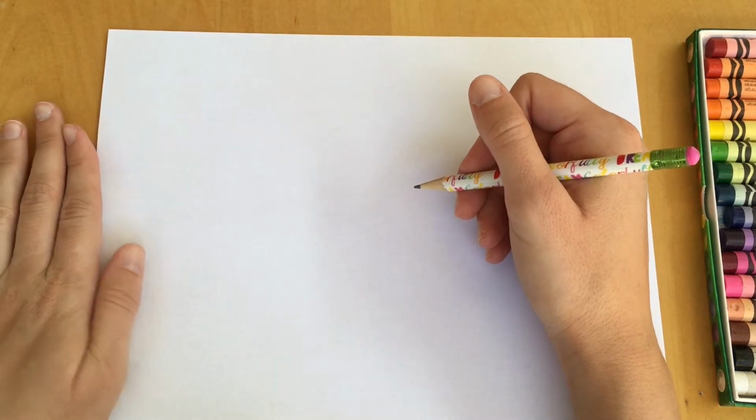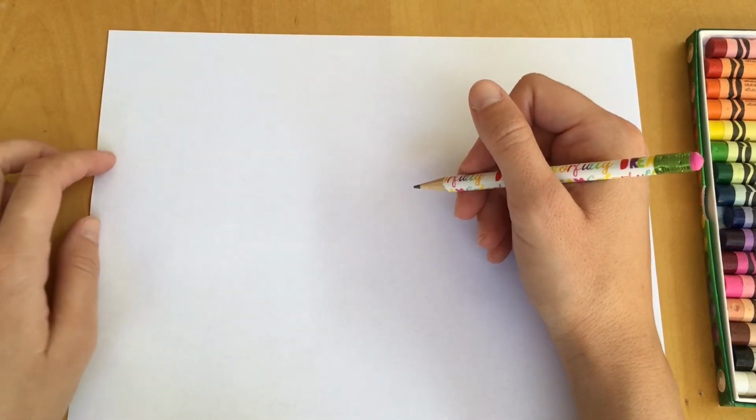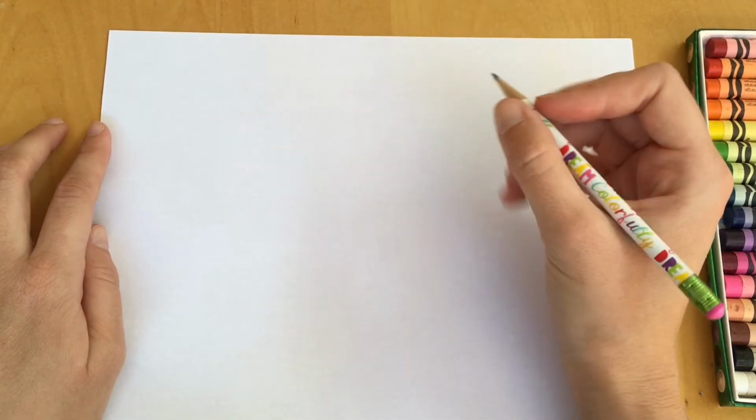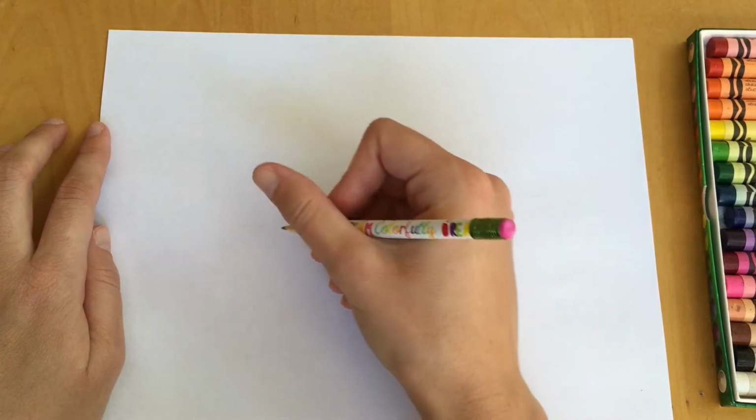Feel free to draw whatever you can imagine, whether it's a real space or something that you come up with. Just try to include a few different textures that you can explore.